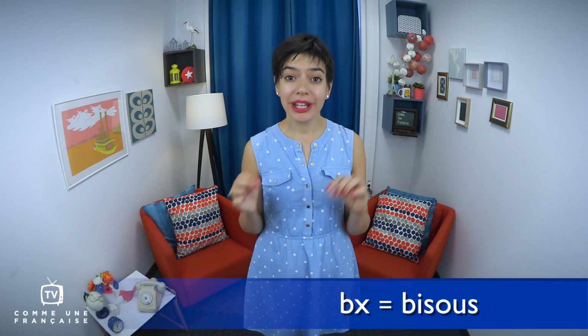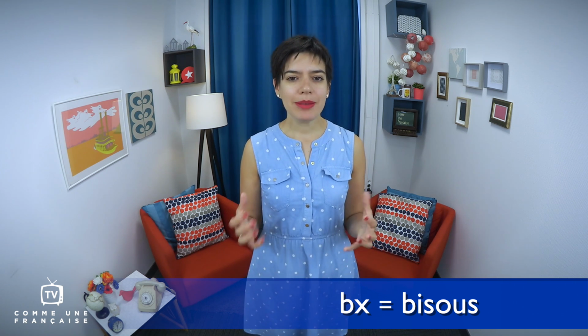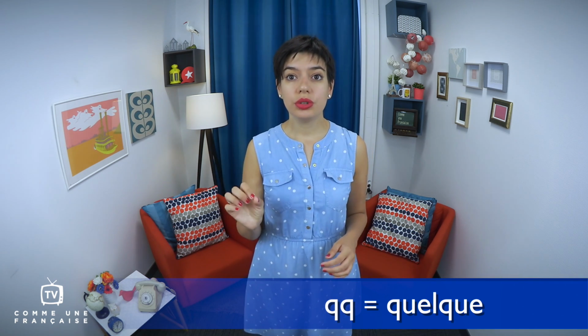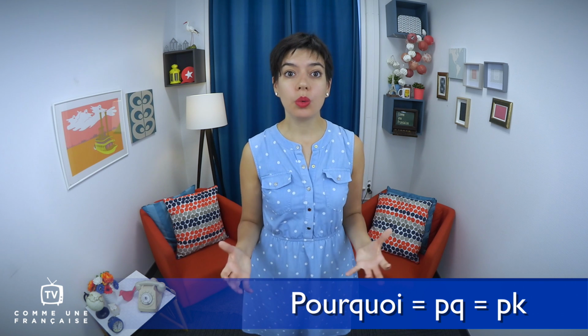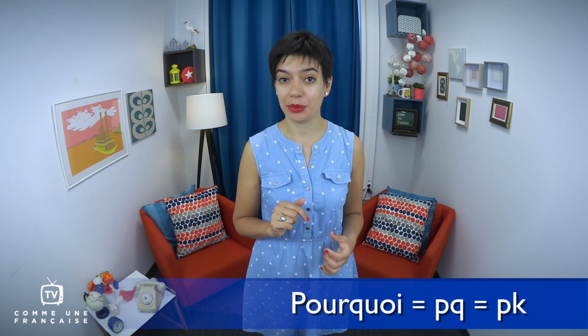More strangely, we have BX at the end of a message. It means bisous, kisses. Maybe because we think it has a silent X instead of an S at the end? That's weird. But it's not an exact rule. We don't always skip the middle letters. For other words, the middle characters are the only ones we actually keep. For instance, Q is short for quelque. That means some. That's how we have this common abbreviation for quelqu'un, someone. Similarly, pourquoi becomes PQ, or with a dash of phonetics, PK sometimes.